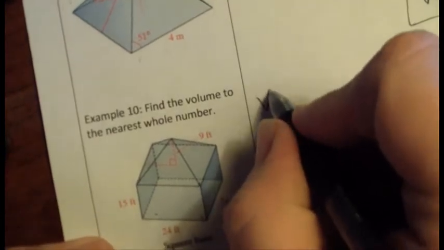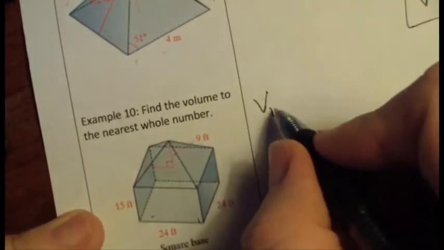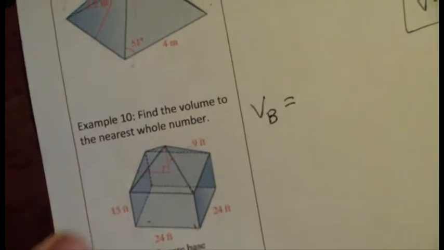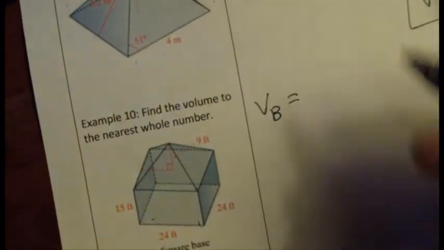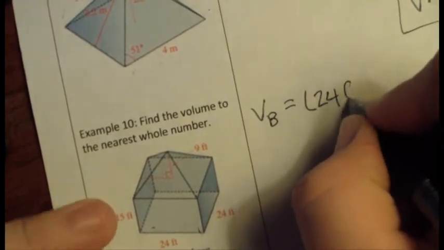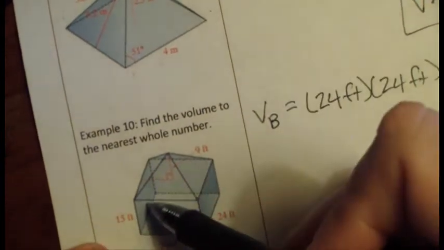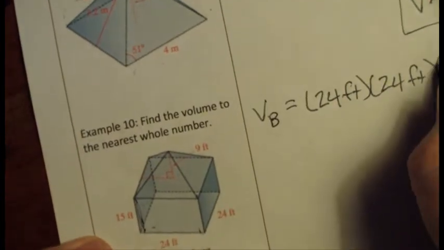All right, so the volume of the base, it's going to be length times width times height, and the height of our prism here is 15 feet.